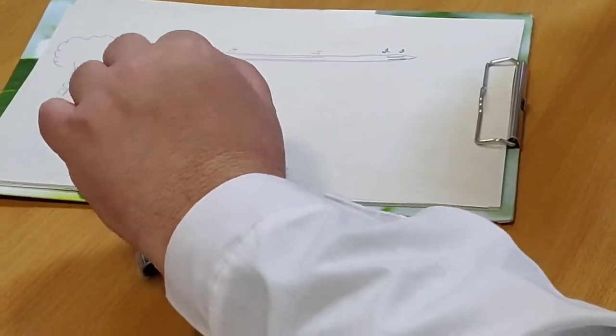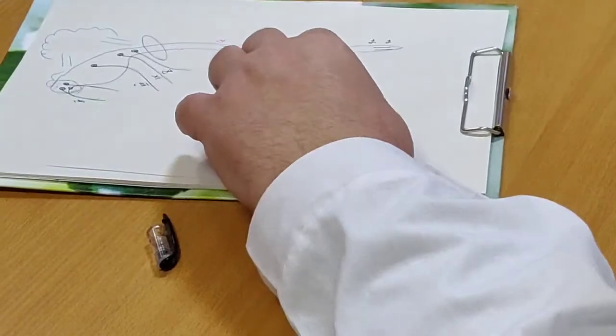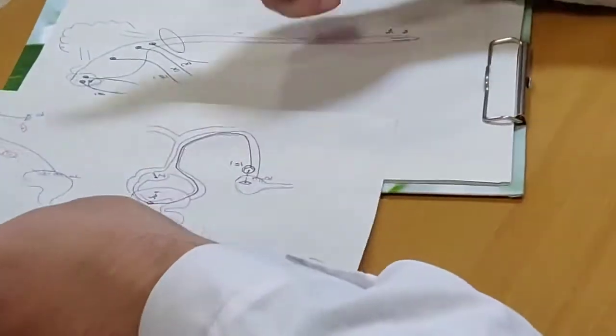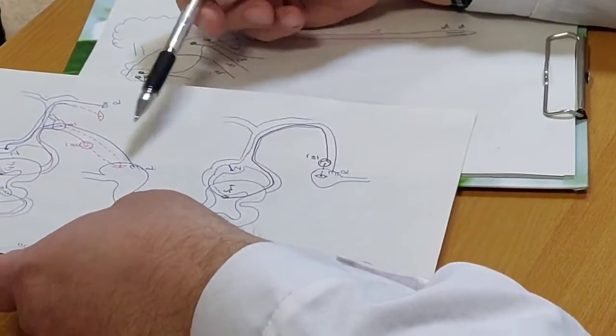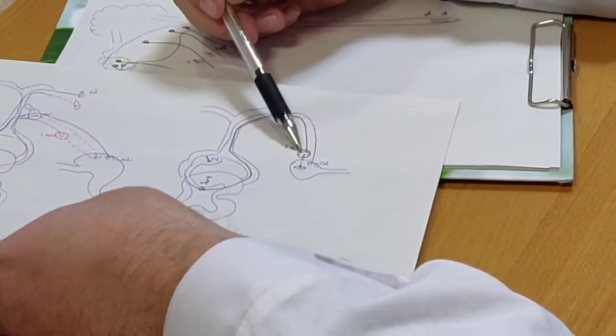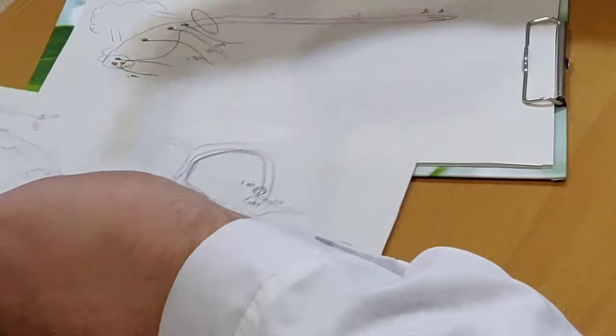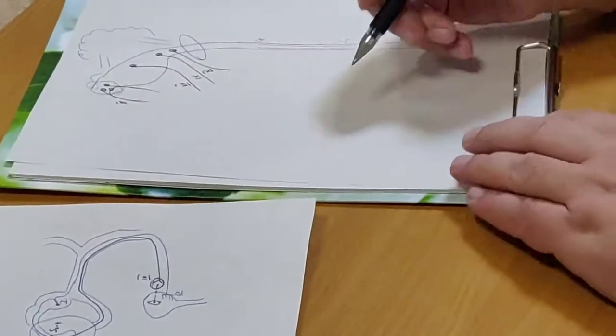What else? Some words about ganglions. These ganglions are of first, second, and third order. Each of these ganglions has 3 types of neurons.